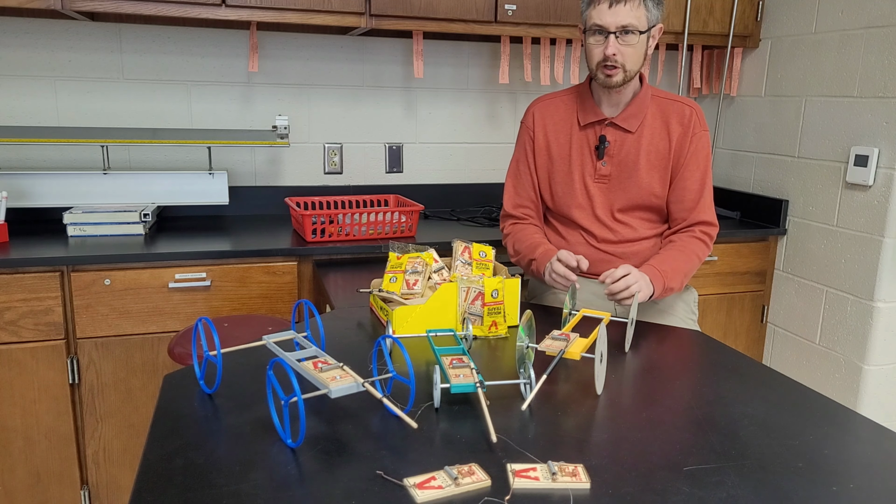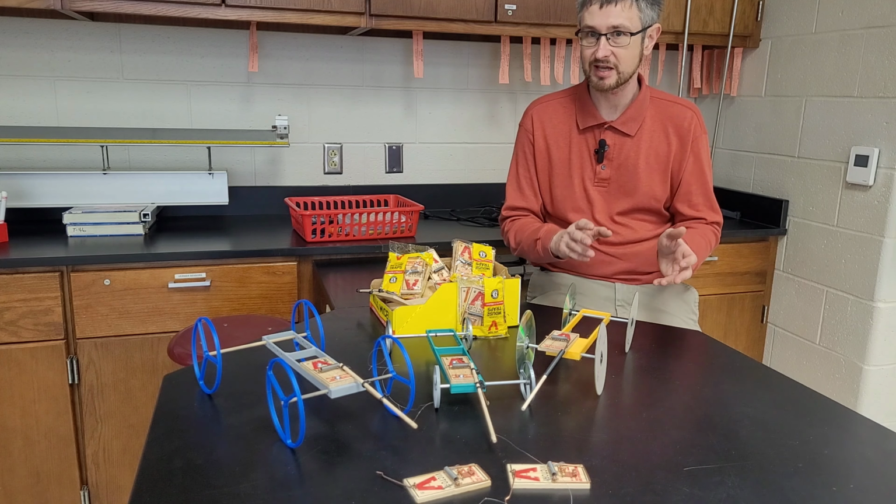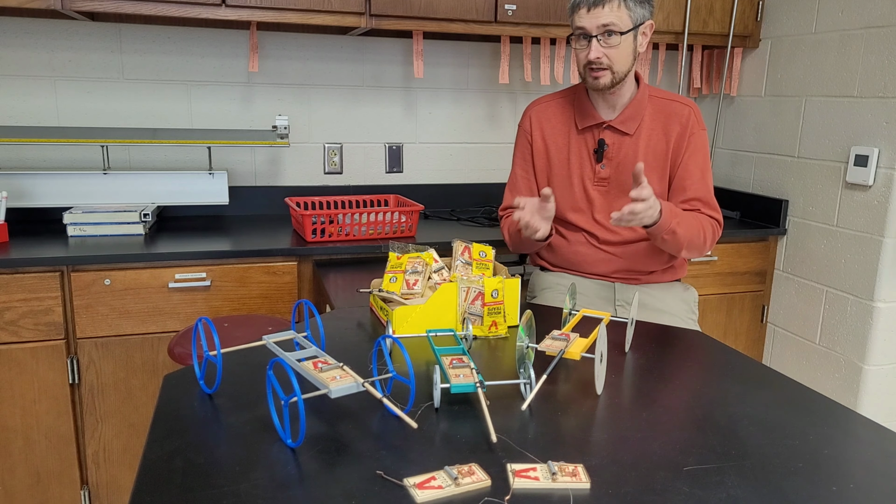In the next video, we're going to investigate the transformation of potential energy into kinetic and kinetic energy into thermal energy as we convert these cars to run off of mousetraps.